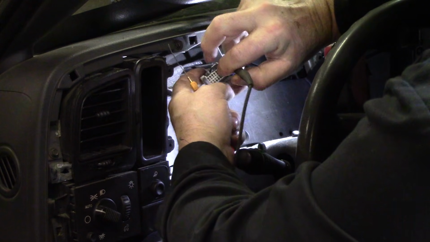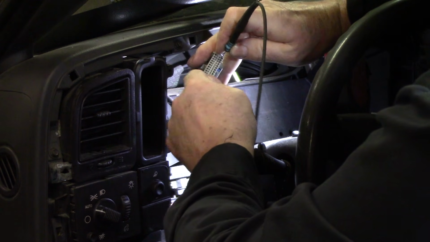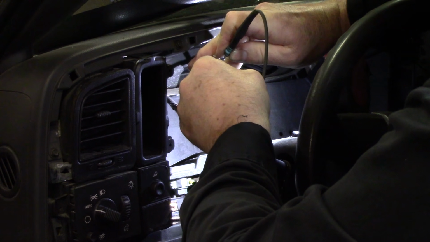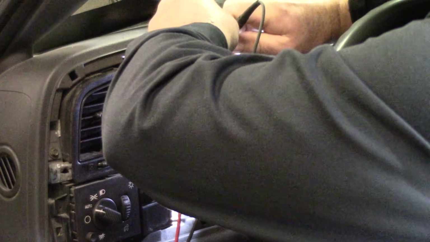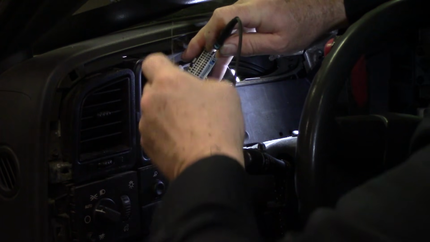And then we'll go ahead and check those other circuits. Here's B11, we've got battery voltage there. And B9 ignition, we've got battery voltage there.